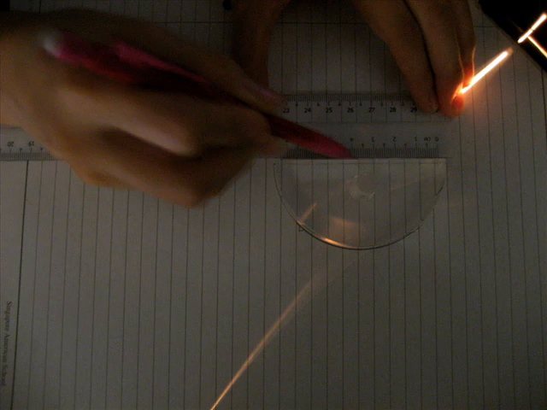Then we drew in the normal at this point. We mark the angle of incidence I and the angle of refraction R. The angle of incidence is the angle between the incidence ray, the ray coming out of the ray box, and the normal. The angle of refraction is the angle between the refracted ray and the normal.